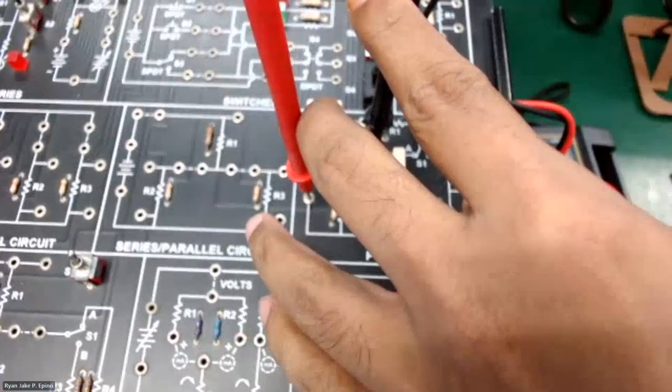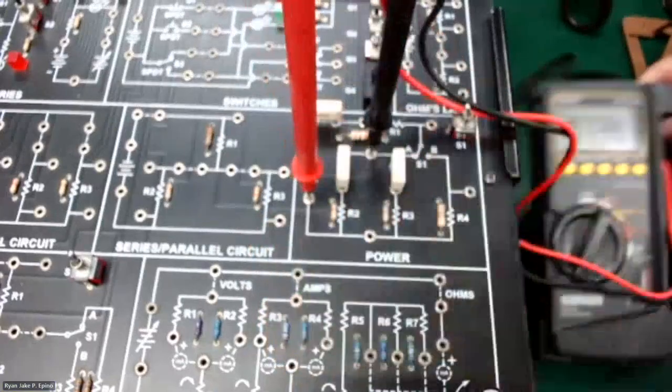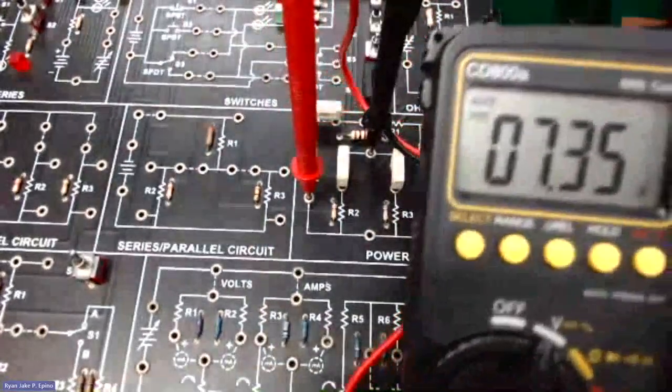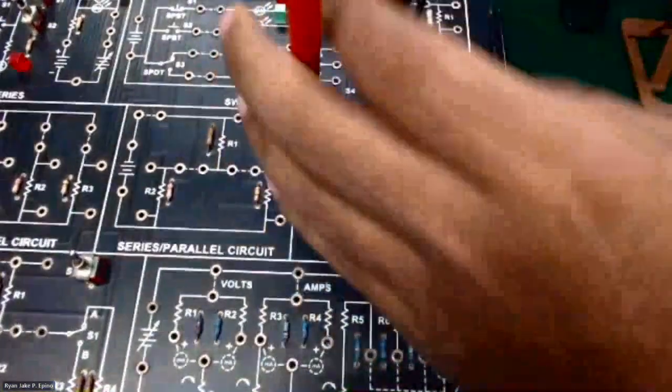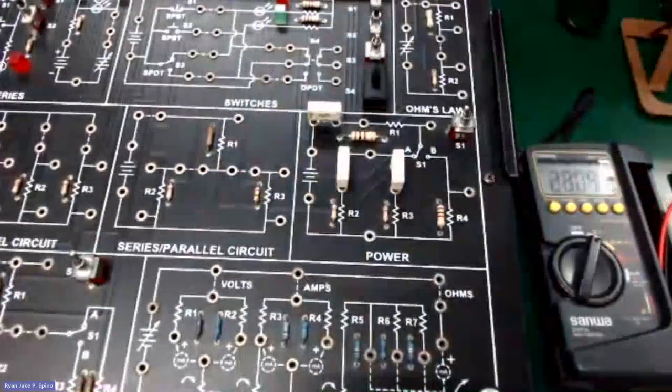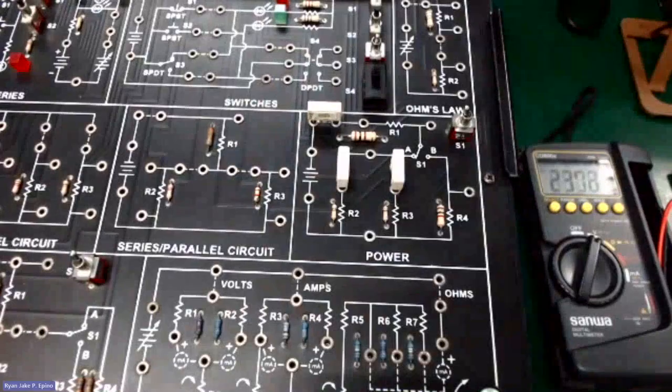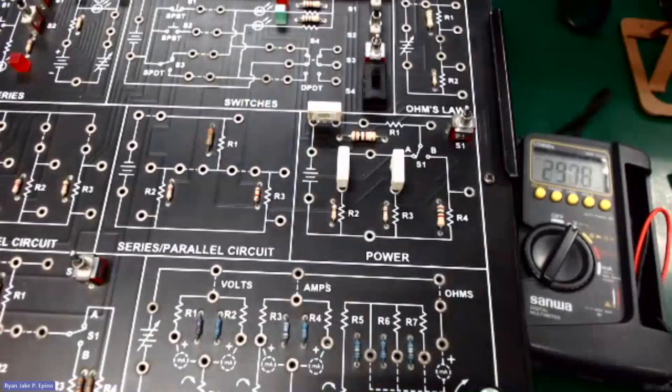Voltage drop for R2 is 7.35. Then you need to get the value of the power using all the data you have.